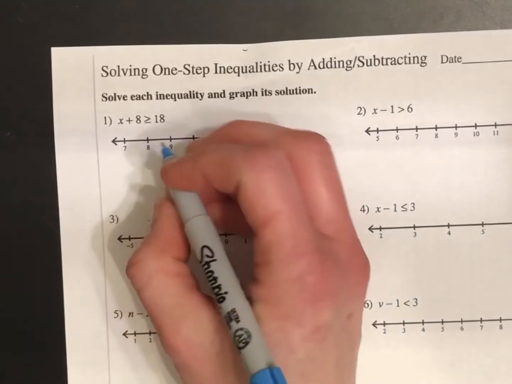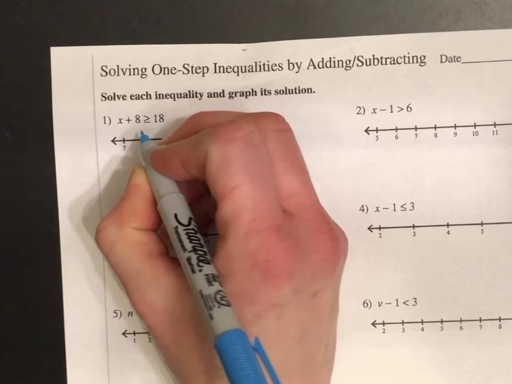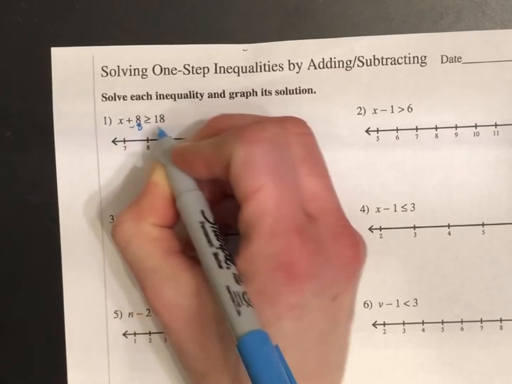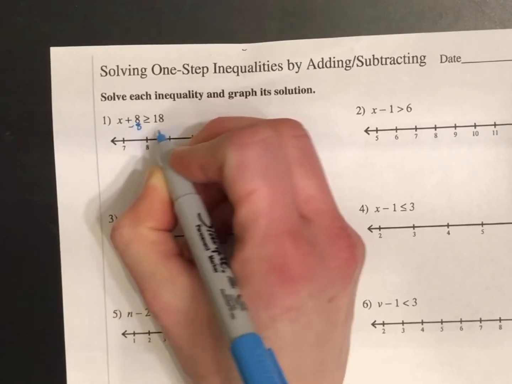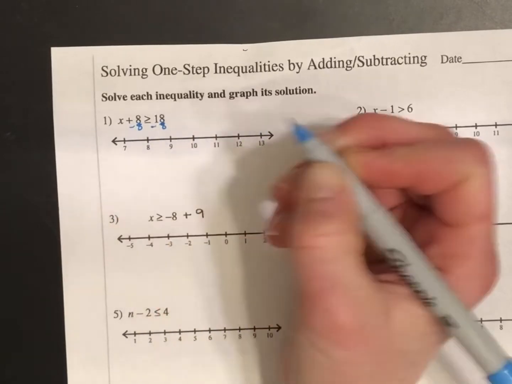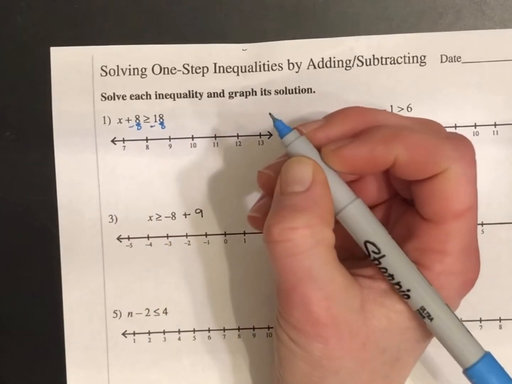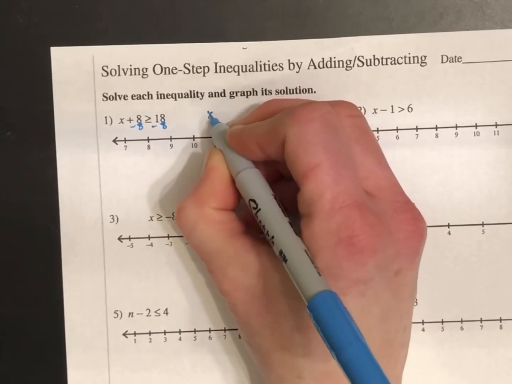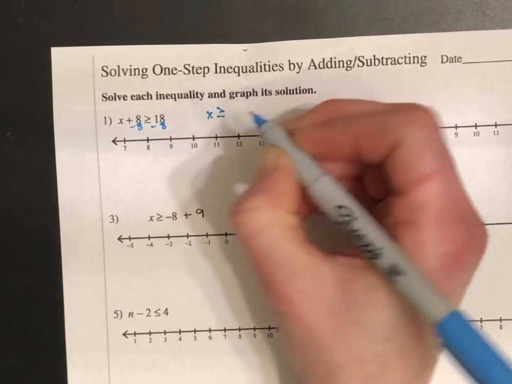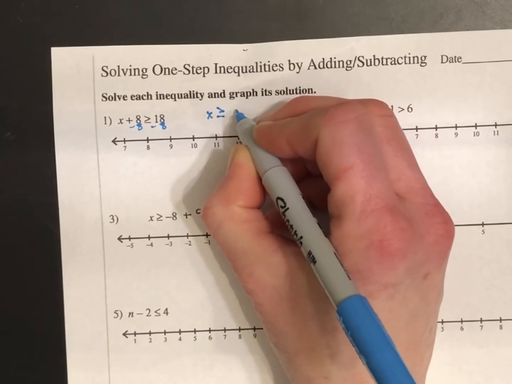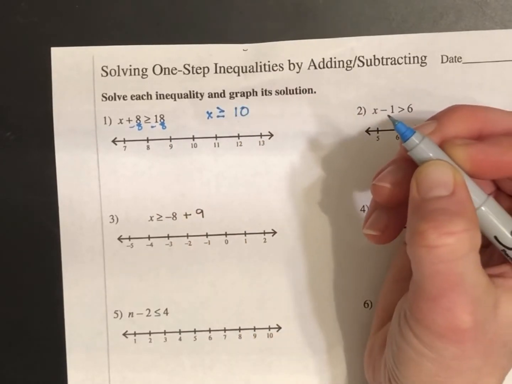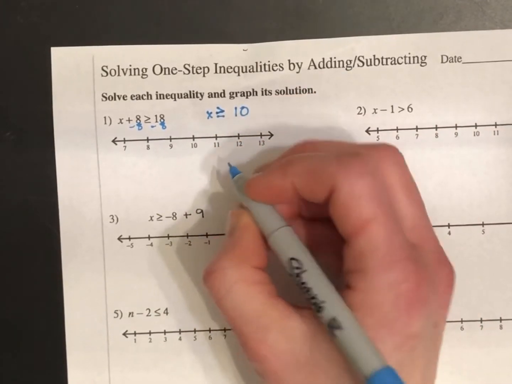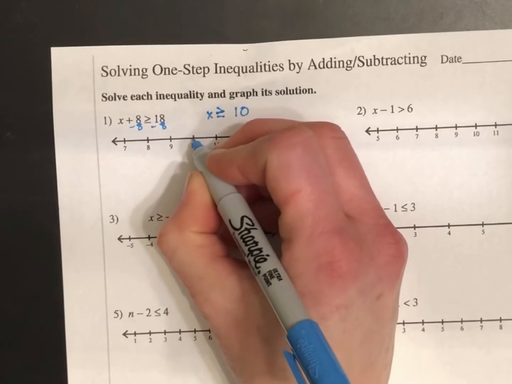Number 1, you notice that along with the x, you have a positive 8 on that side. In order to get x by itself, you do the opposite. So the opposite of positive 8 is negative 8. And of course, with algebra, what you do on one side, you have to do the same thing on the other. So when you take away 8 from the first side, you end up with x. When you take away 8 from the second side, you end up with 10. You put your symbol in the middle, greater than or equal to, and your final answer is x is greater than or equal to 10. Now it's ready to graph.